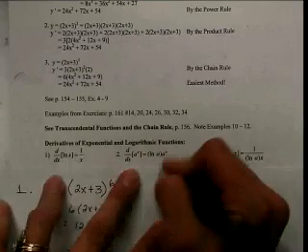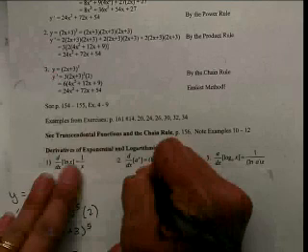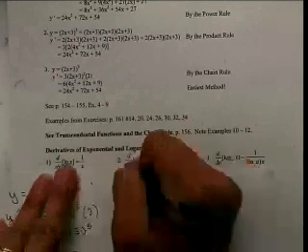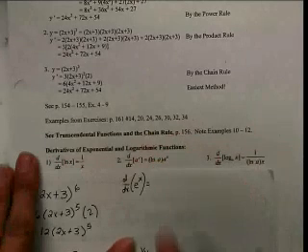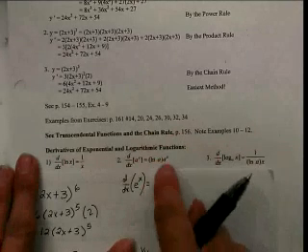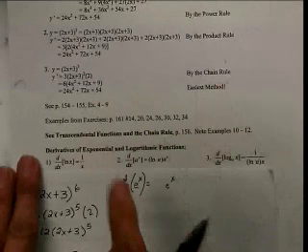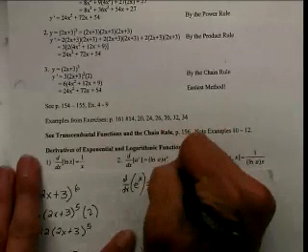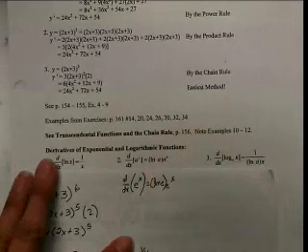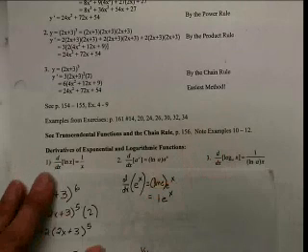If this were e to the x, and I was using that rule to take the derivative, I'd say it's same old e to the x times the natural log of the base. What is the natural log of e? 1, and that's why the derivative of e to the x is just e to the x.